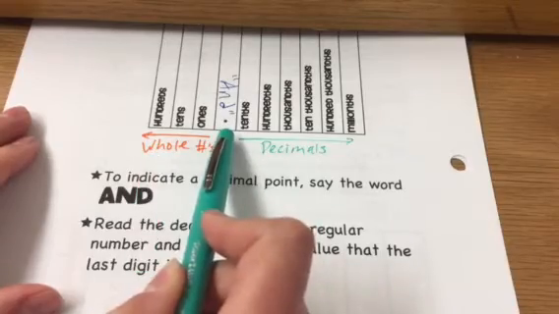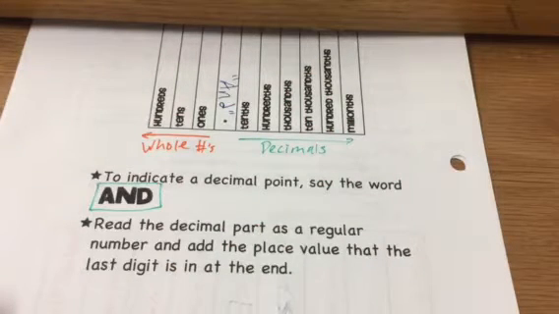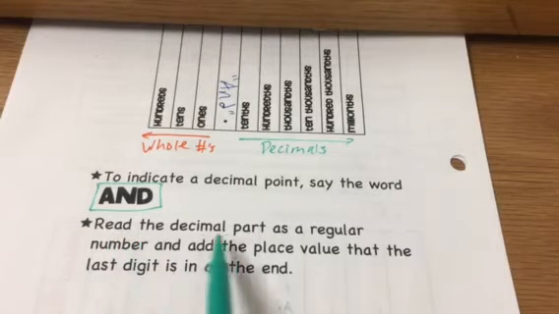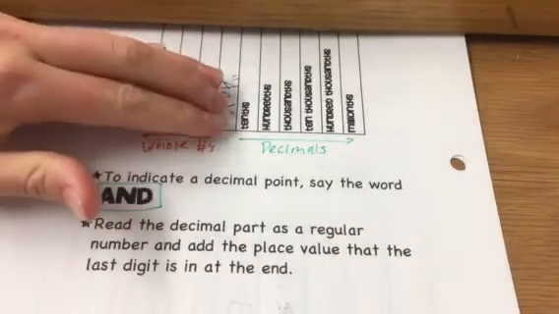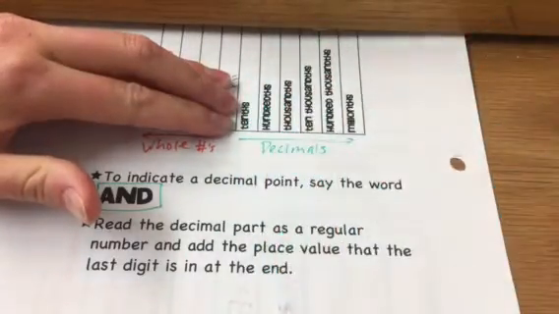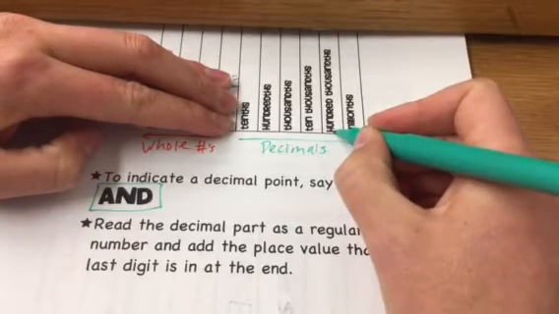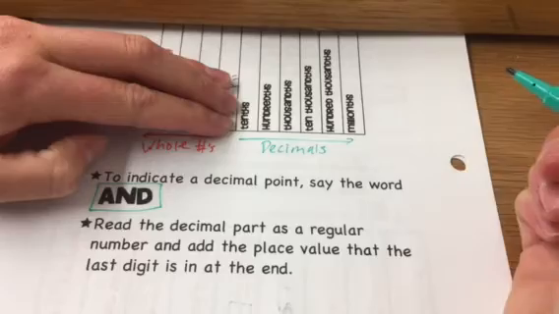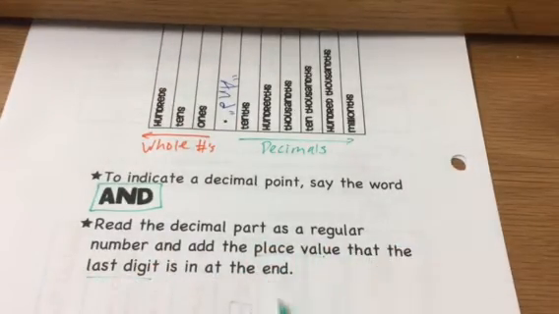When you get to the decimal point, you are going to say the word and. That is your decimal point word. You will not say the word point, you will say the word and. Then what you're going to do is read the decimal part as a regular number. So then you can ignore everything that is in front of the decimals. You're going to read whatever number is sitting back here as a whole number. And then lastly, you are going to just say what place value that last digit falls in.